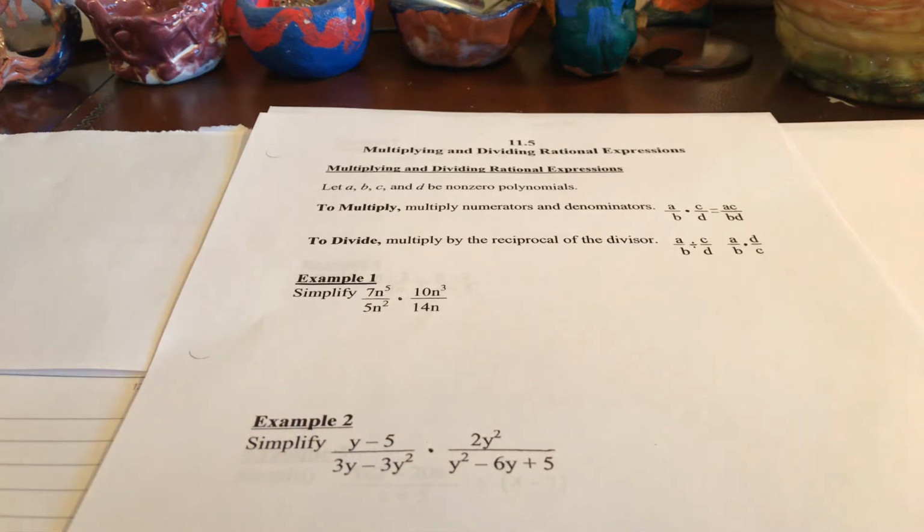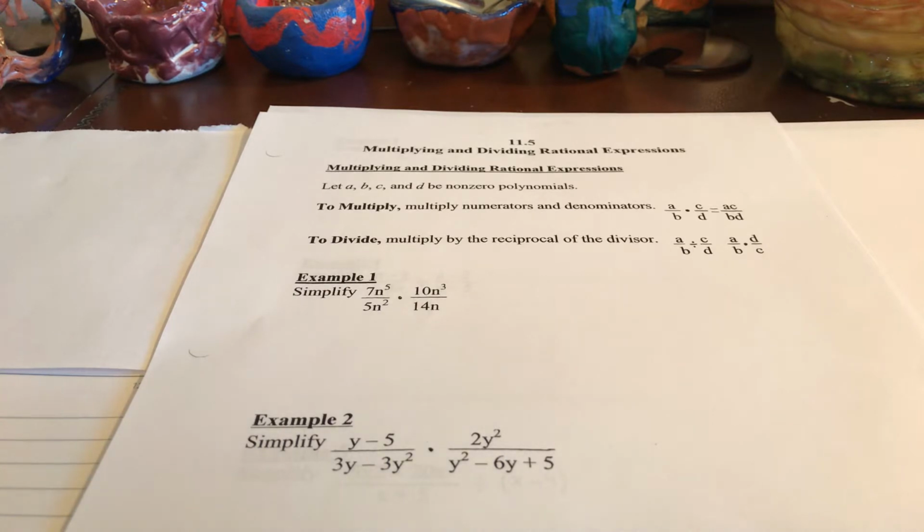Okay, I am going to explain 11.5 today, which is multiplying and dividing rational expressions. I think I had said earlier in one of my other videos that we were going to start with adding and subtracting. We'll save that for later. Multiplying and dividing fractions is a little bit easier.